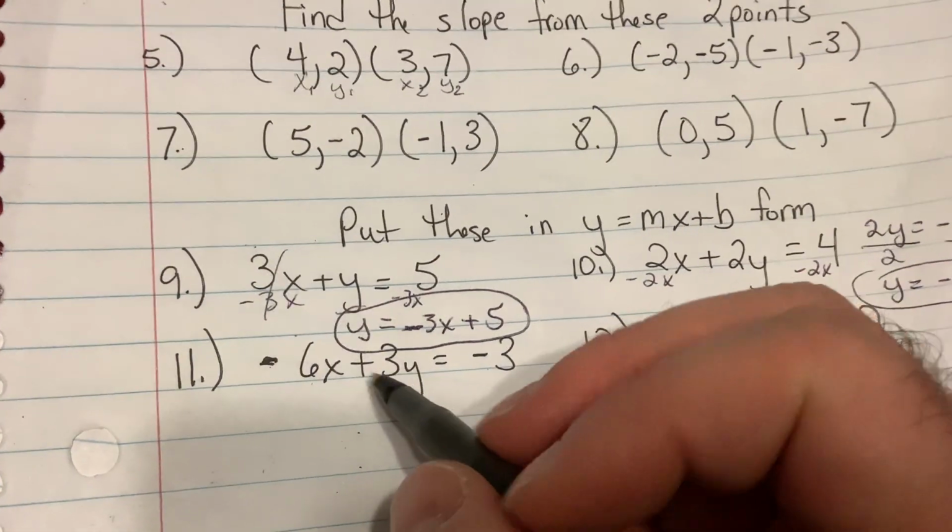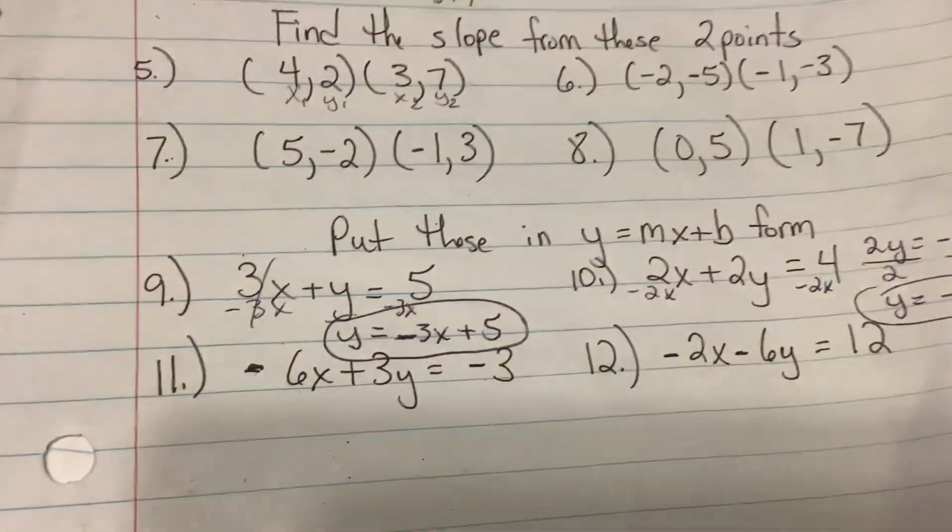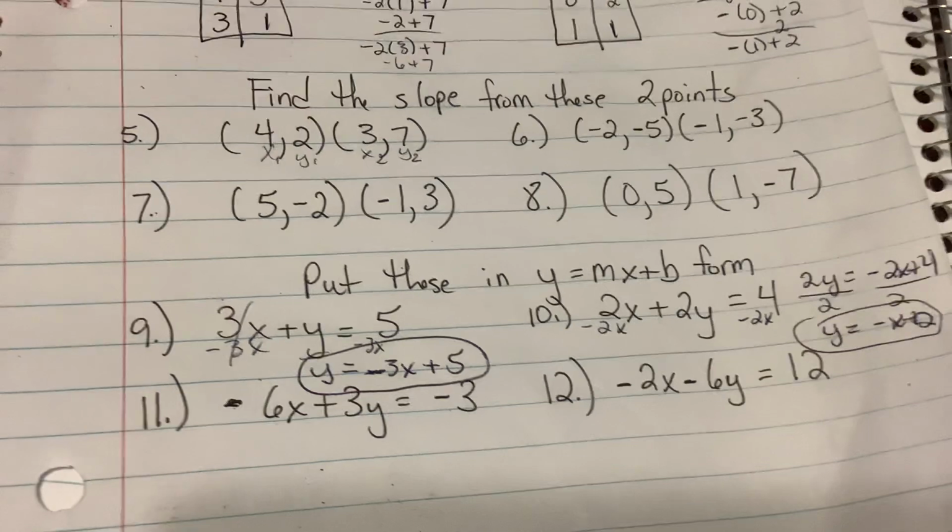A little sneaky there. Alright, something to have fun with during the week in algebra for me.